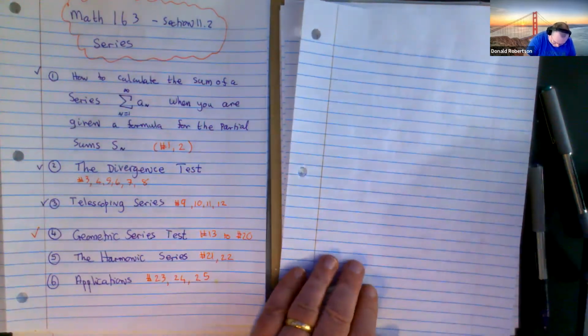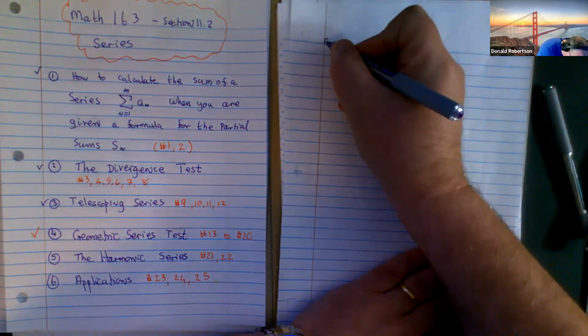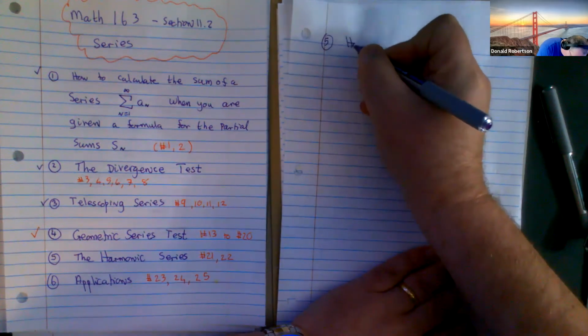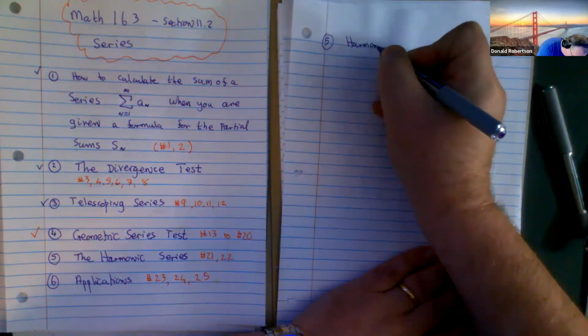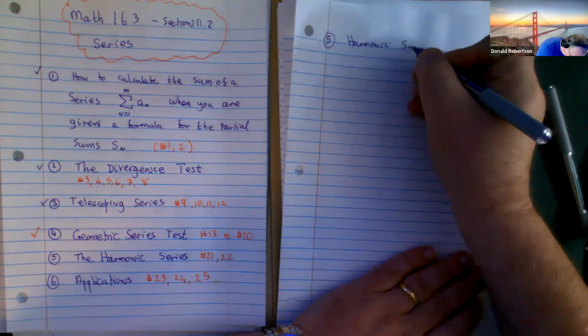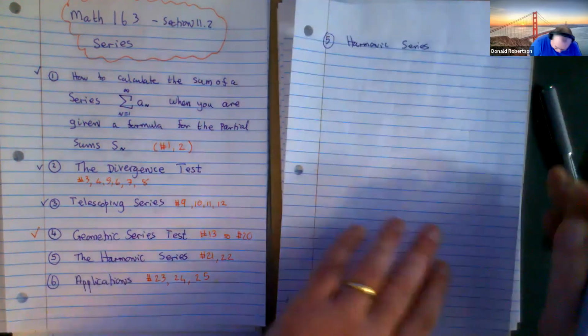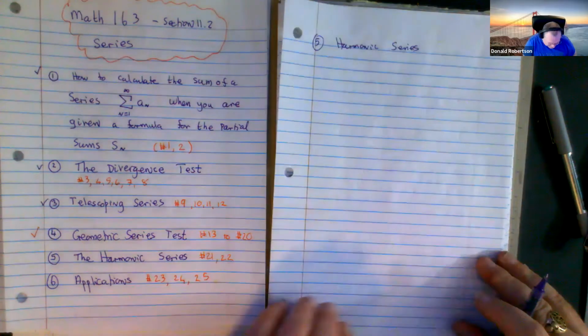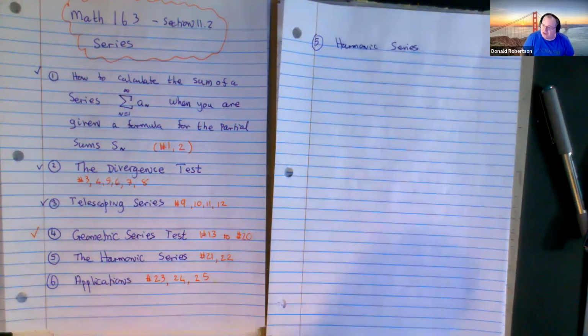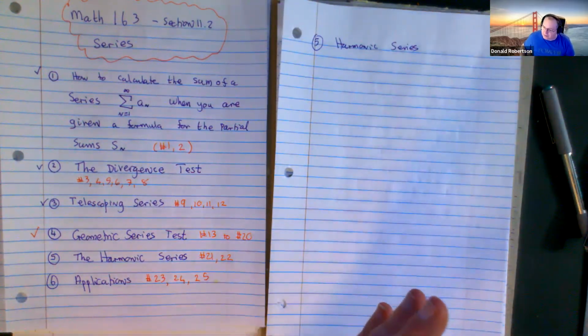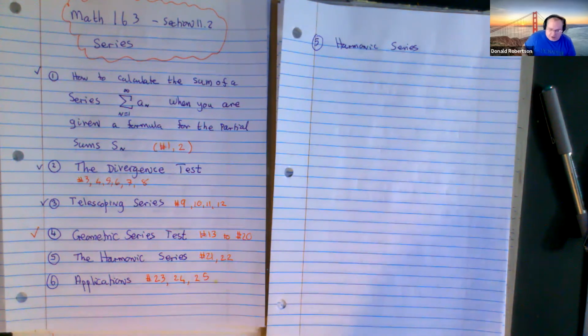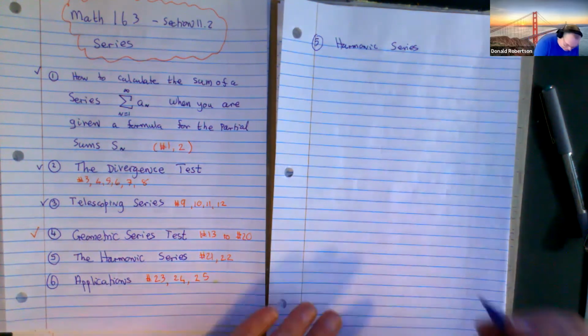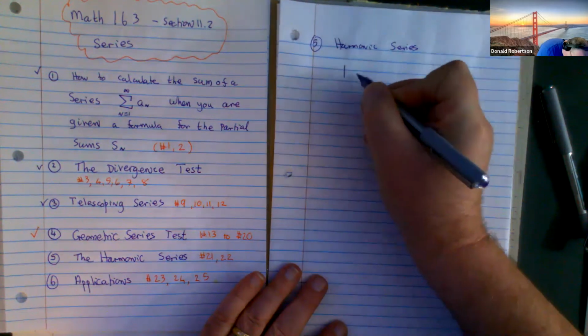Let's move on to what's called the harmonic series. There's only 2 questions that use a harmonic series. It's a very specialized series. But if things are important, they get names. Geometric series was a nice family of lots of series, but they occur very often in lots of situations, and they're pretty useful. So because of that, they get a name. This is the harmonic series.